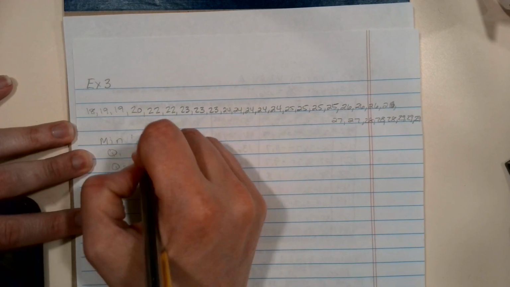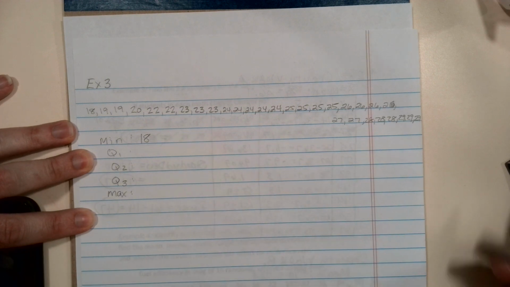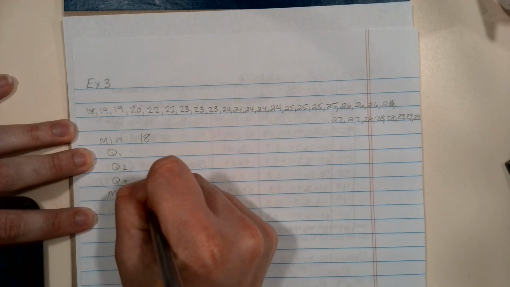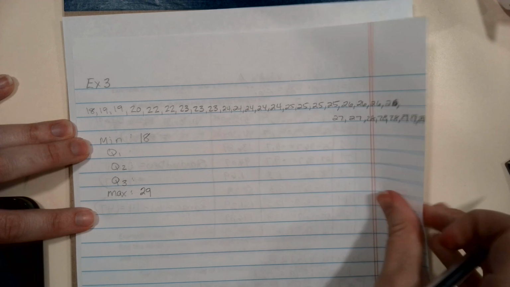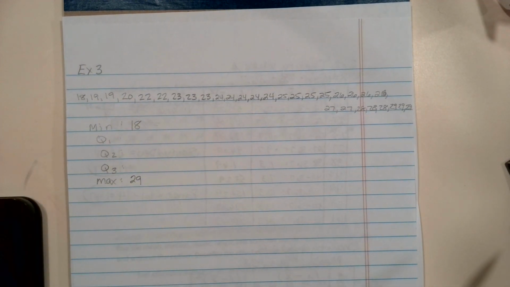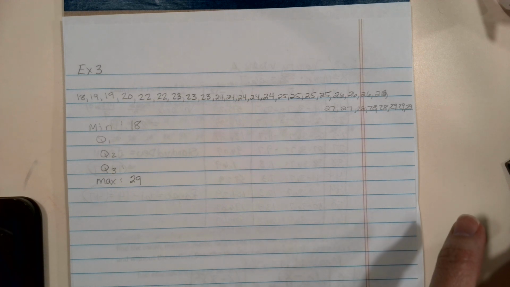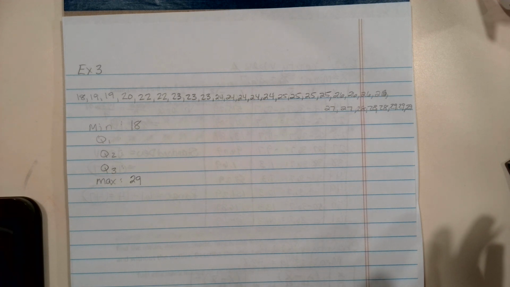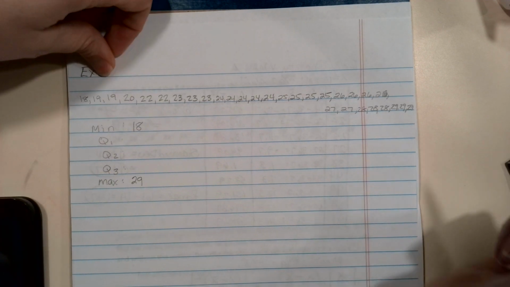So our minimum, easy, that's 18. Maximum, and this was for the number of students in a class at a school, for each math class at Central High School. So if there's 30 numbers, halfway through is going to be between 15 and 16. But you can also count backwards if you're not positive.